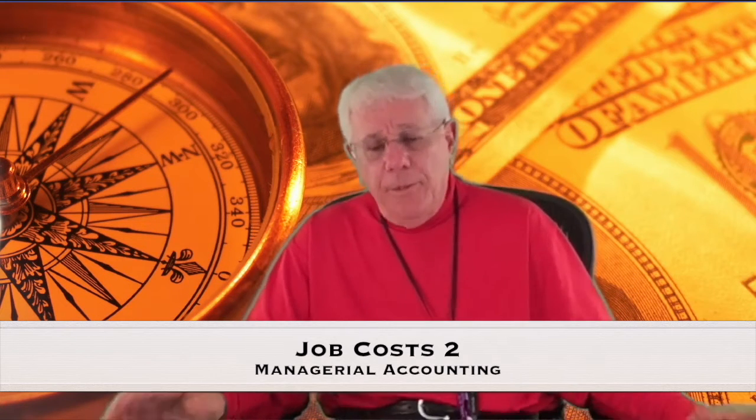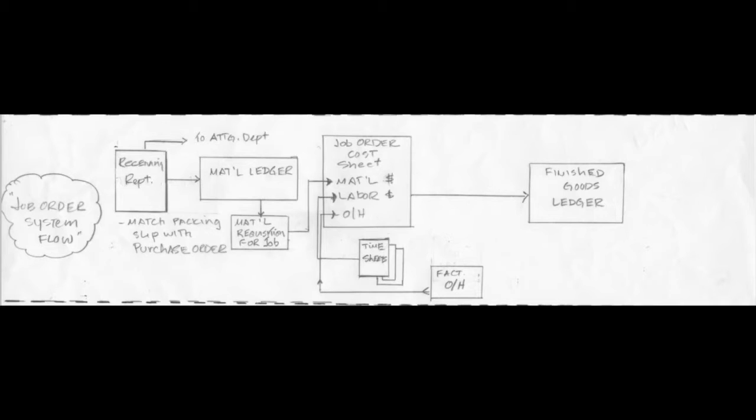Now, those parts will sit in raw material inventory until there is a need to build something. As I mentioned earlier during the physical flow, someone from production control will likely issue what is called a material requisition for a job. That material requisition will say, I want to build X number of these. Based on that, you need to pull the number of parts necessary to make X number of these.